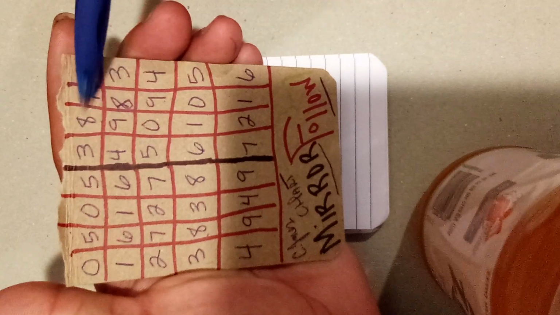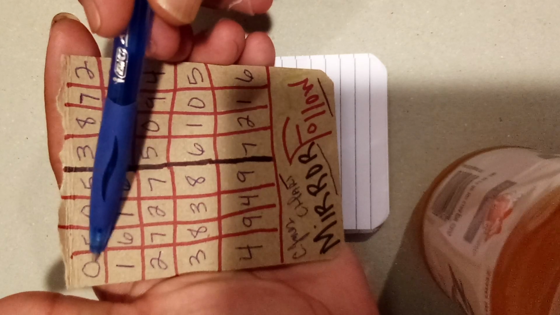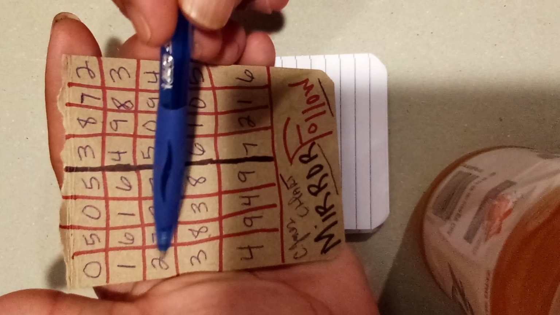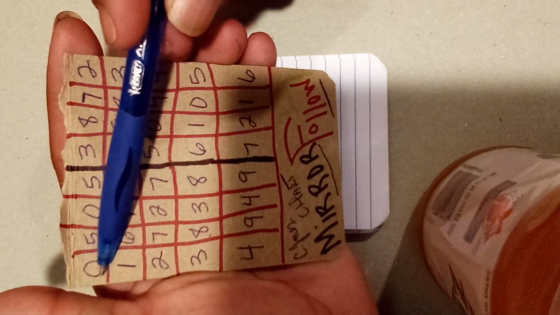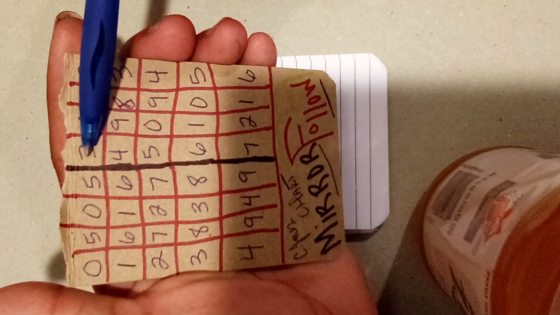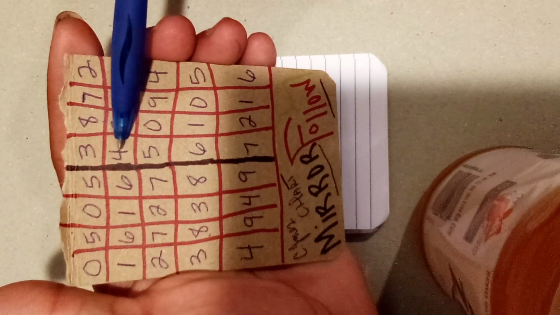So I'm basically just following the mirrors all around. Where the black line is, on this side is 0, 1, 2, 3, 4. And on this side, the flip of the 0 is the 3. The flip of the 1 is the 4.